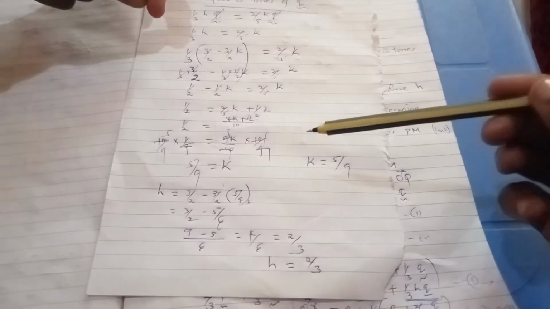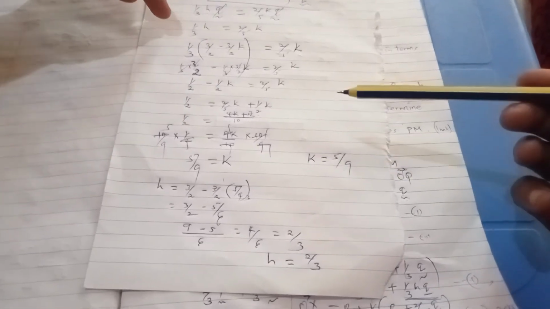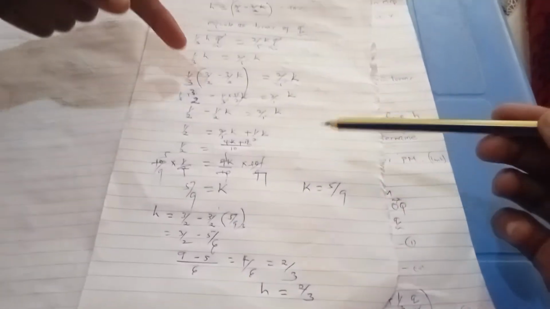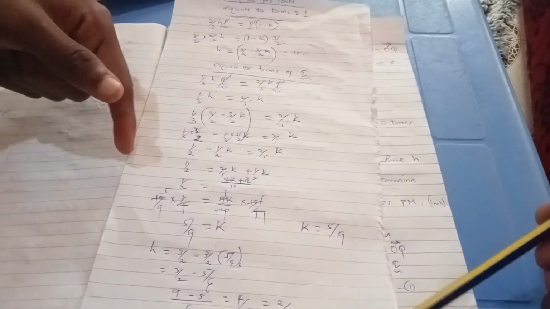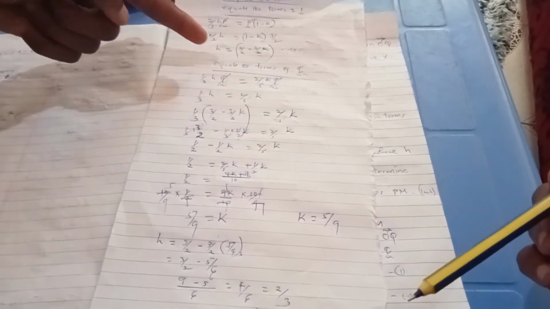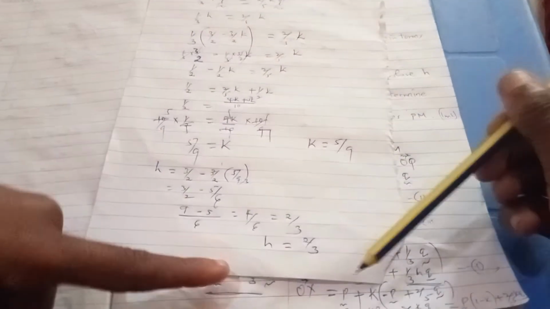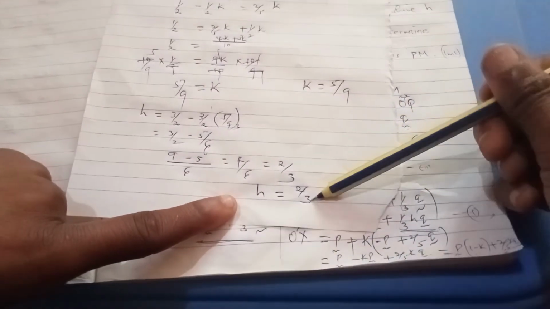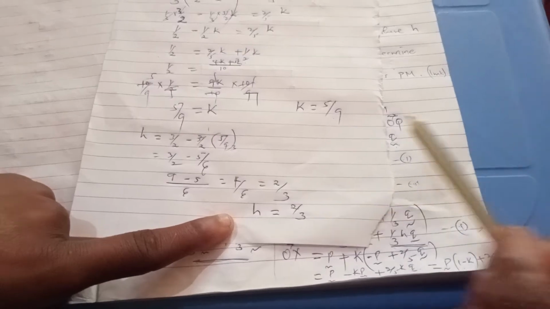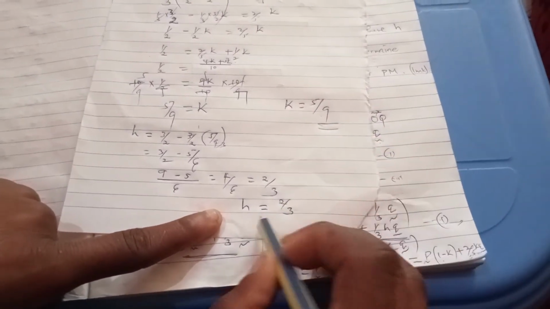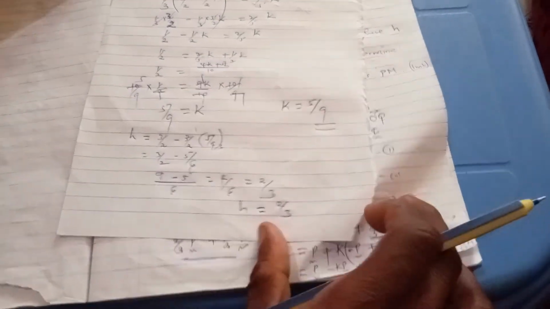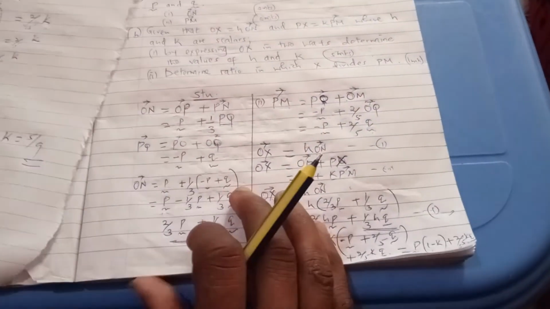Then you substitute from the first equation, and that will give you the exact value of one scalar. After that, you use the substitution of the first equation so that you get the value of the second scalar. So the values of our scalars are k is 5 over 9 and h is 2 all over 3. So that is how we do that.